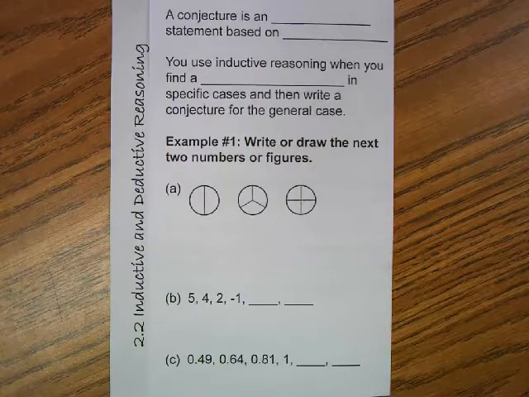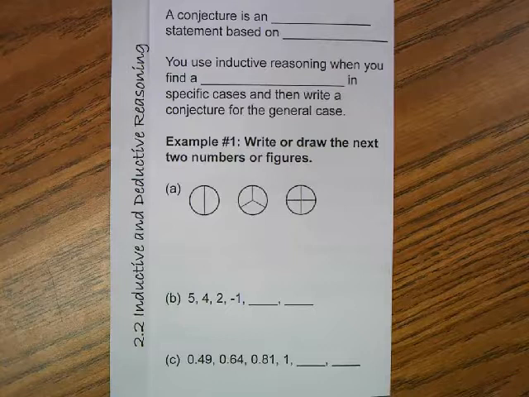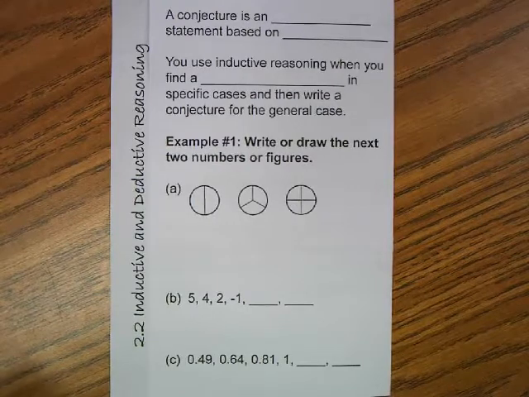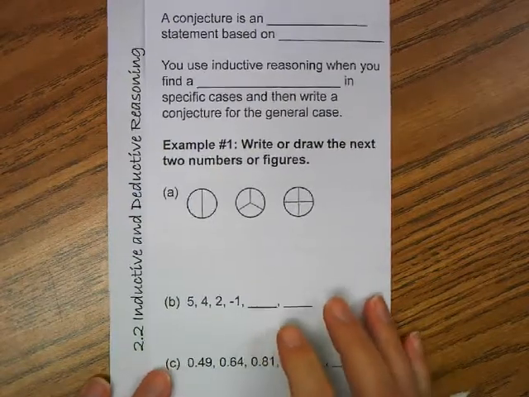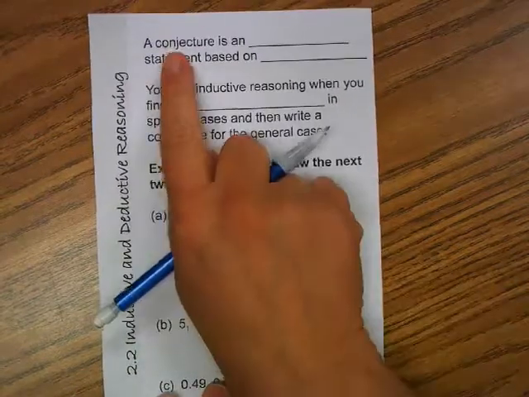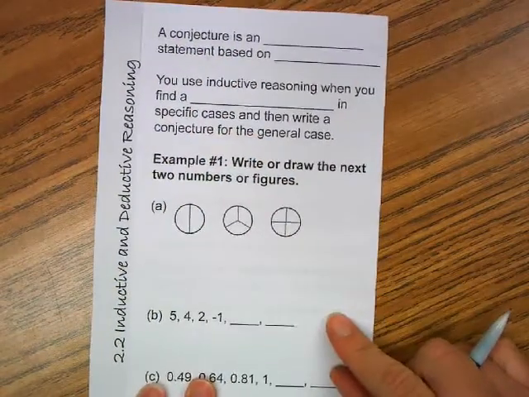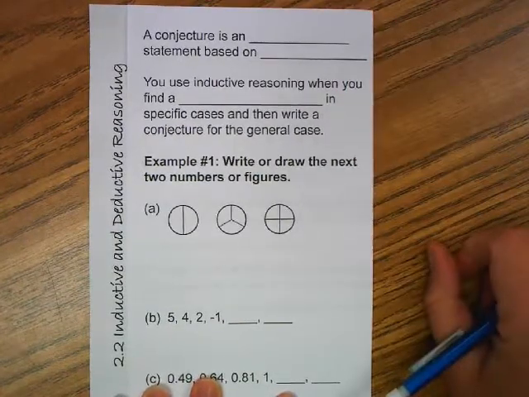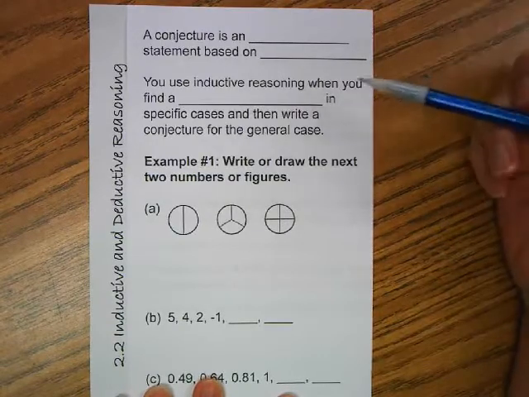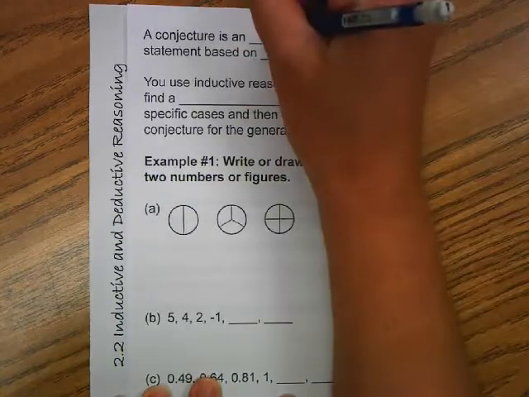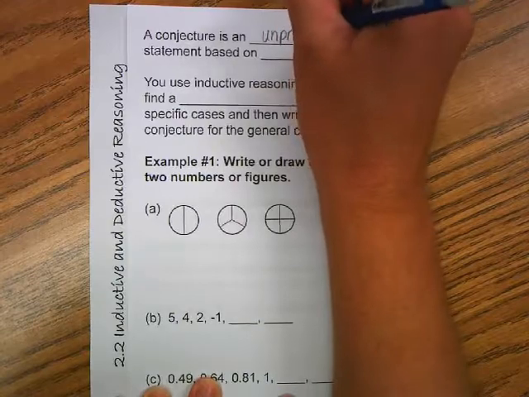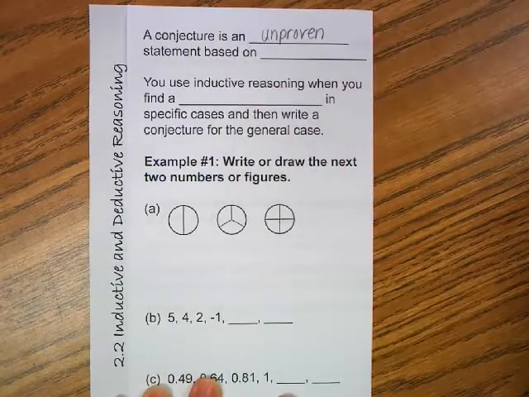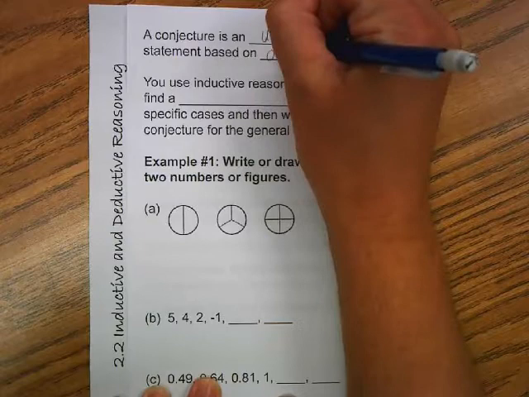So today we have section 2.2, Inductive and Deductive Reasoning. We're going to be filling out pages 14 and 15 in our interactive notebook. Starting with page 14, you should see the definition for conjecture up at the top. So that's our very first vocabulary word for this section. And a conjecture is an unproven statement, and that's going to be based on observations.